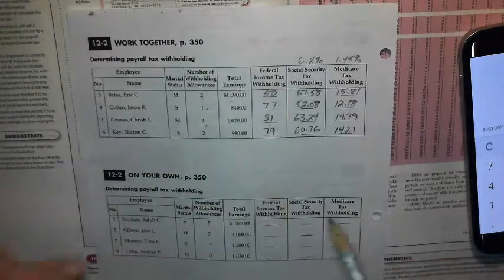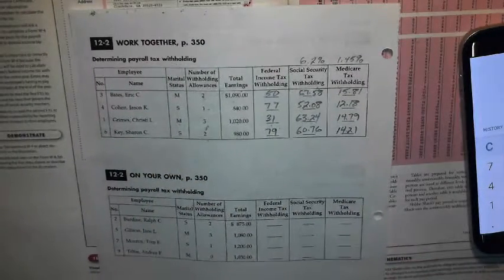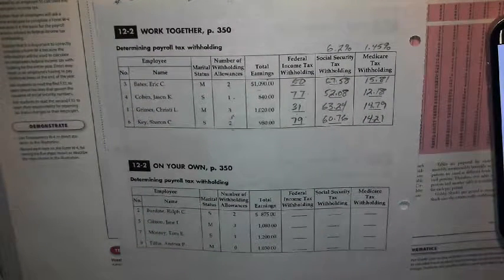12-2 work together. Next up's on your own. You work on your own. And if you have any questions, just let me know. Turn in your worksheet when you are done.